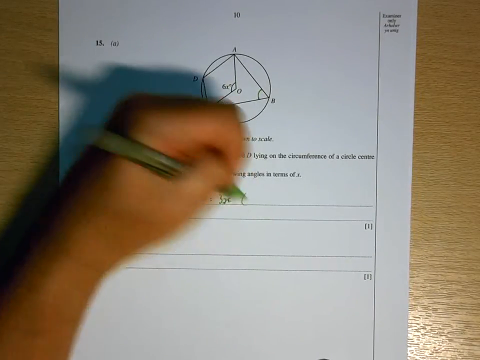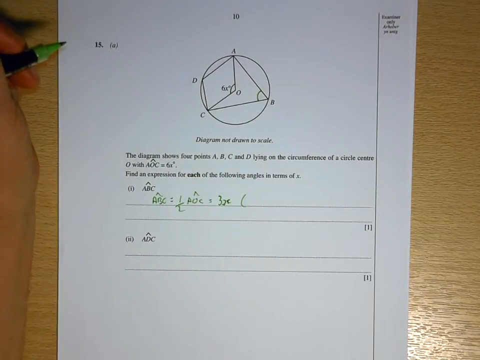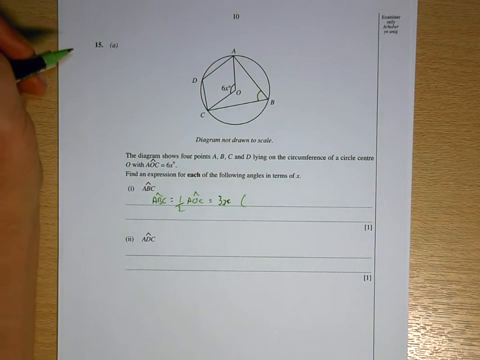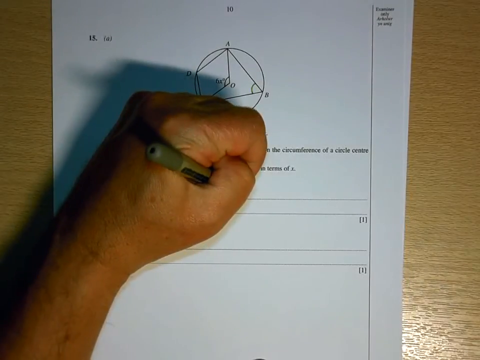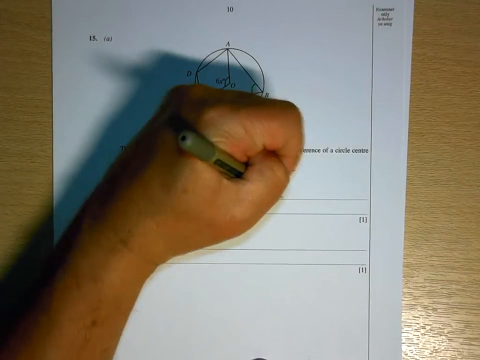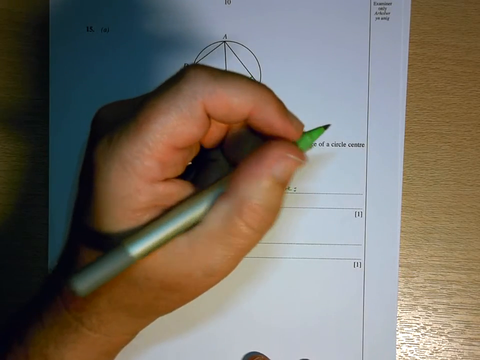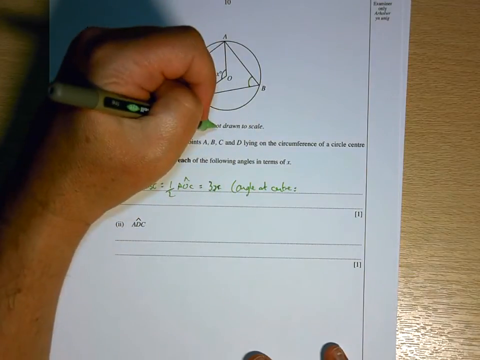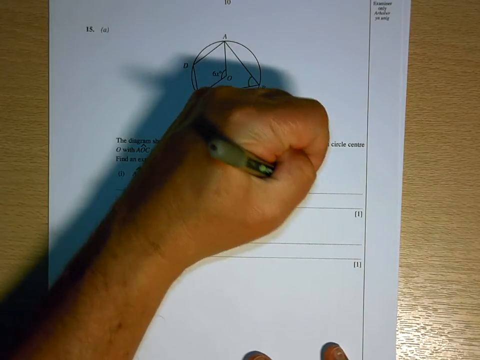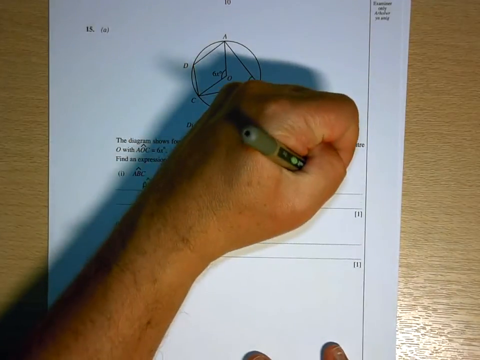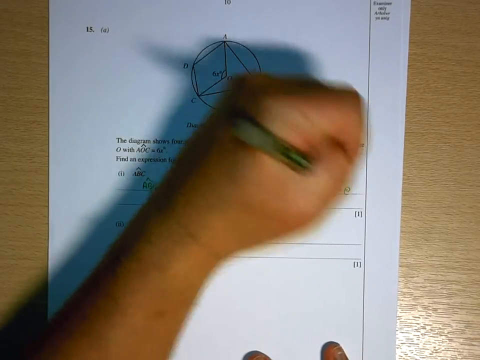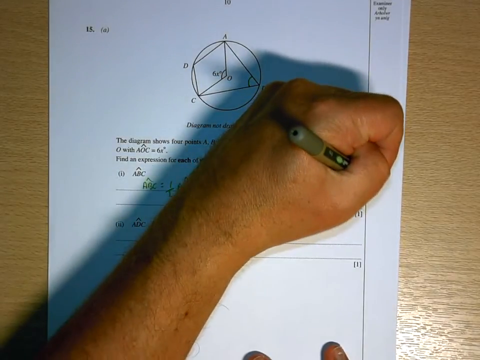And the reason for that is angle at the centre is twice angle at circumference.